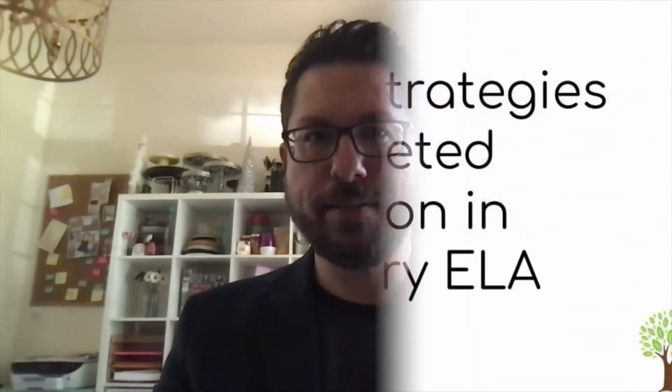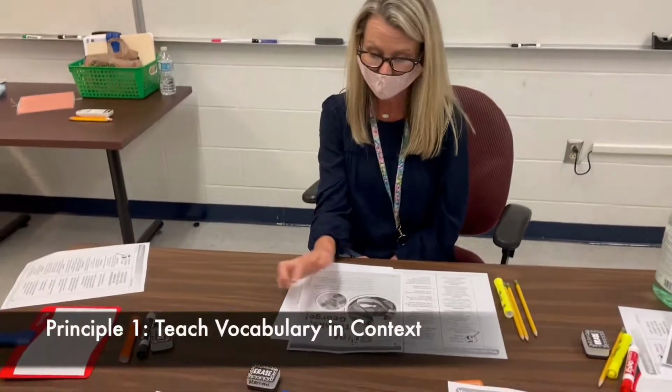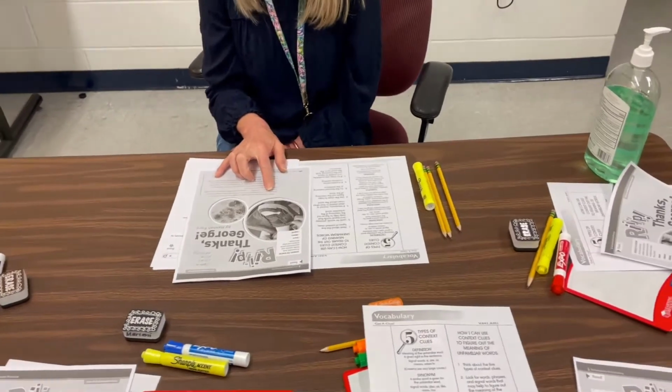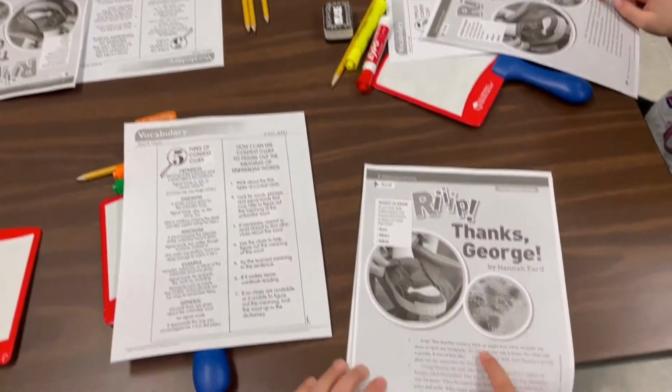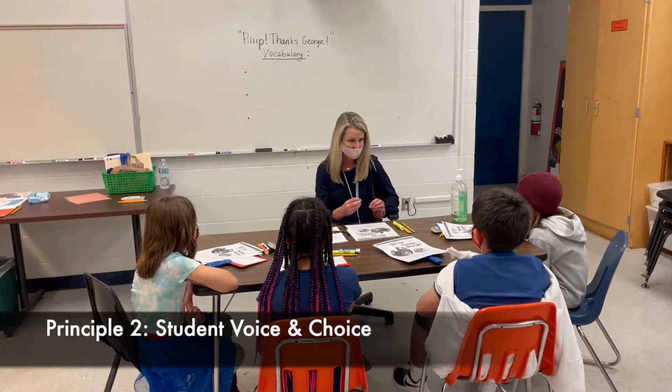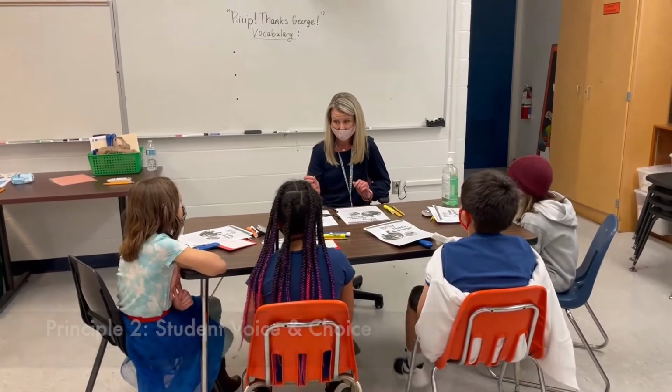In the snippets from the lesson that follows, you're going to learn 3 principles and 6 steps to effectively target instruction in vocabulary in small groups. Let's dive in. So it's called Rip, Thanks George by Hannah Ford. Vocabulary instruction is most effective when taught within the context of a piece of text. So we're going to pull some vocabulary words out, but I'm going to have you help me do that.